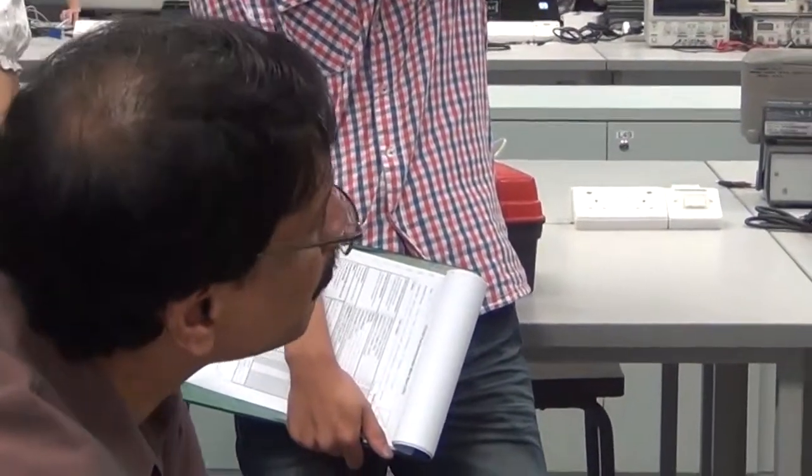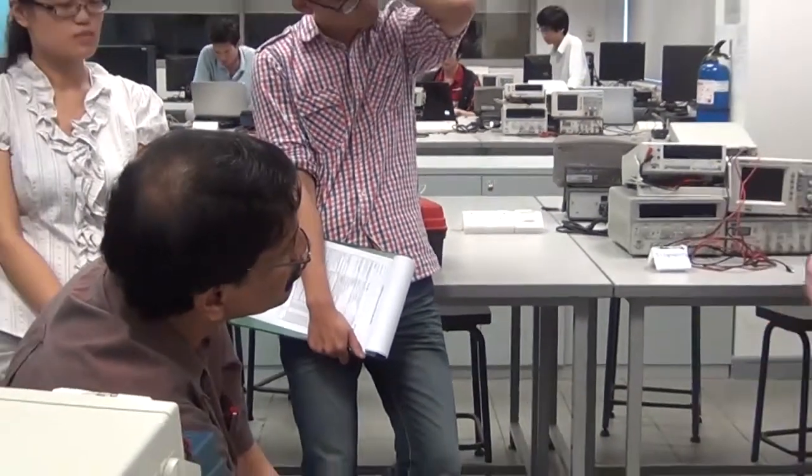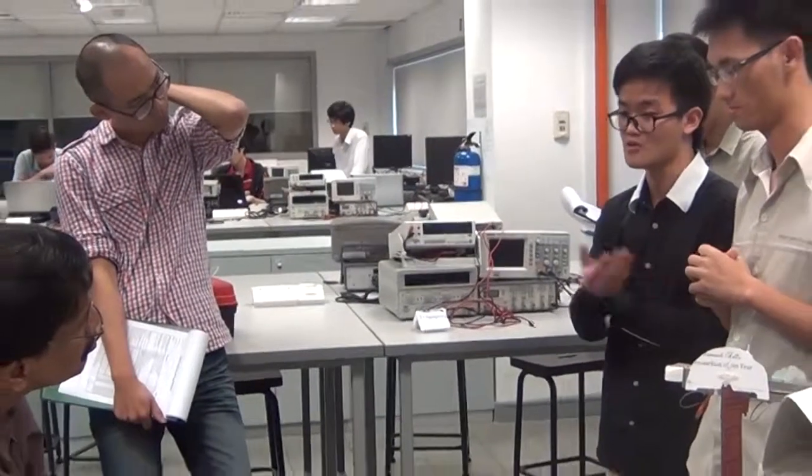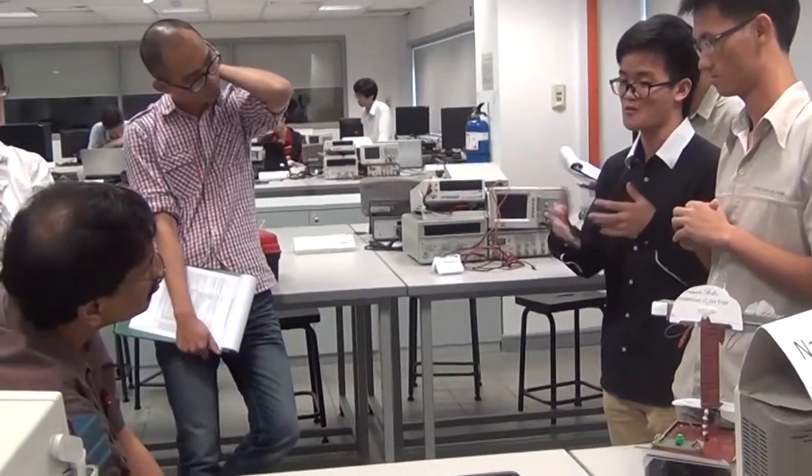Actually, we were showing the process. Before we tried the Kalman filter, because it's a very complex thing, we never got the right position.